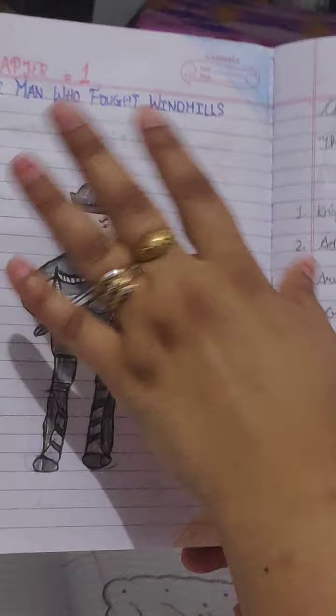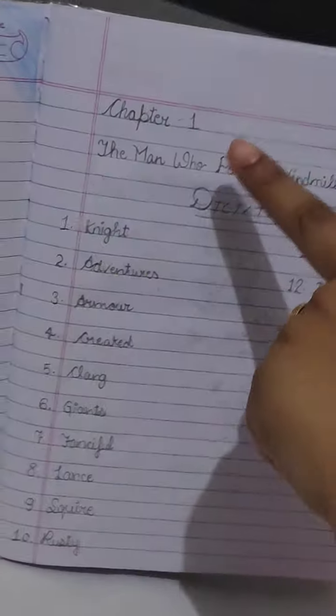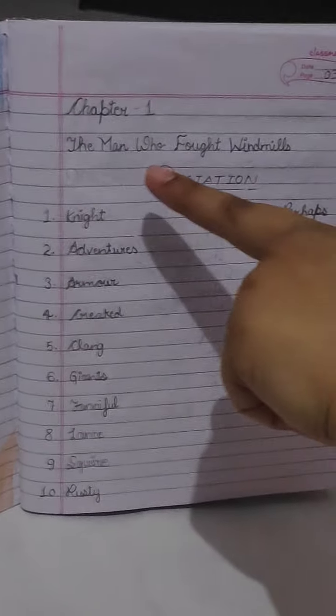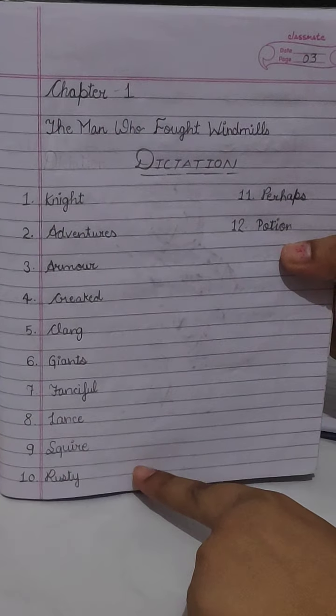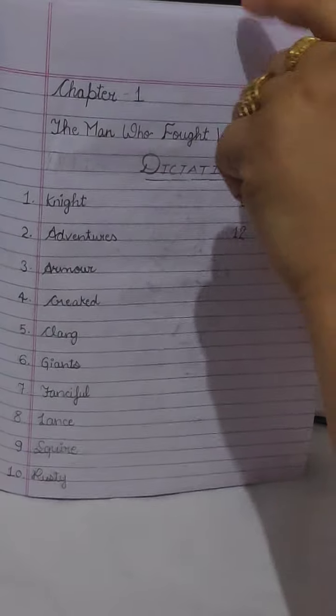Okay, same like this. You will write here the name of the chapter, and again in the next page you will write chapter 1, the name of the chapter and dictation, and you will draw one line. Okay, with counting you will write here.